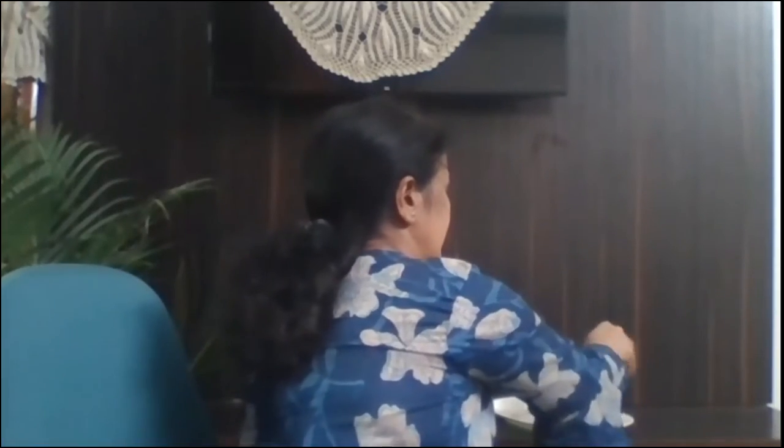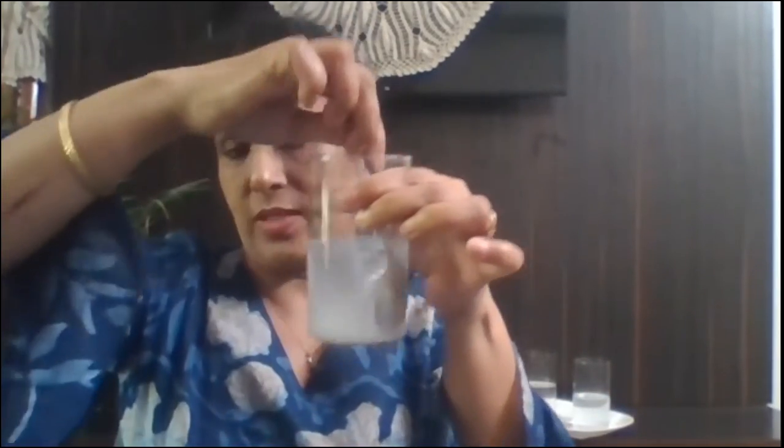But these are not having the same solute concentration. So if I want to make an isotonic solution to either of these, what do I have to take? I have to take another glass of water, and in this I again put 1 teaspoon of salt. Now, both of these have the same concentration of solute, that is 1 teaspoon of salt.